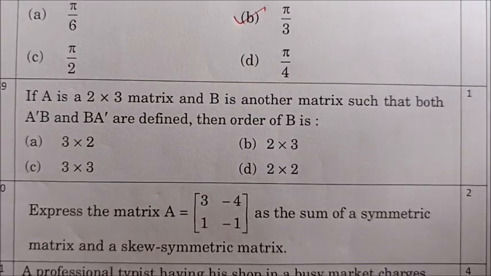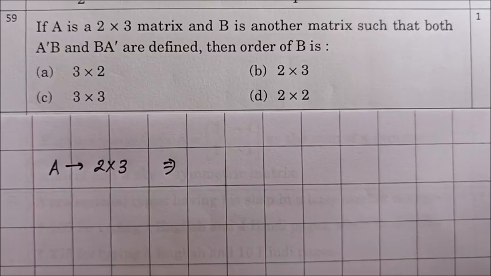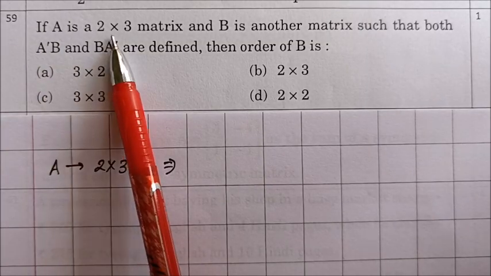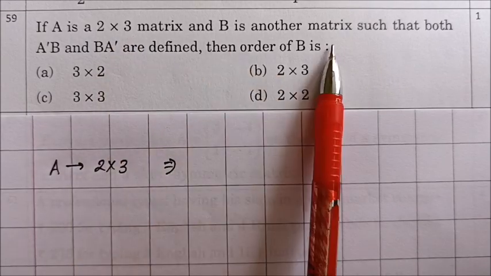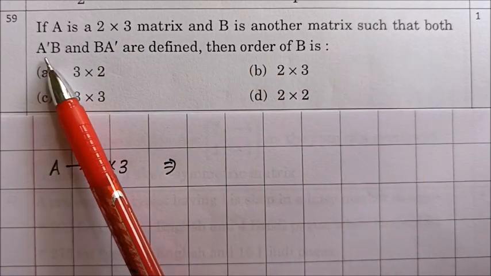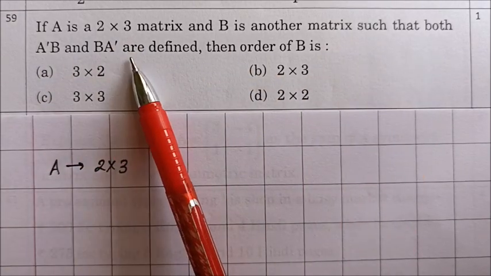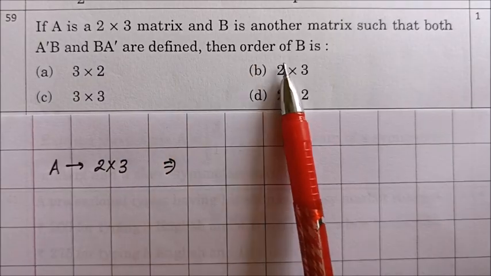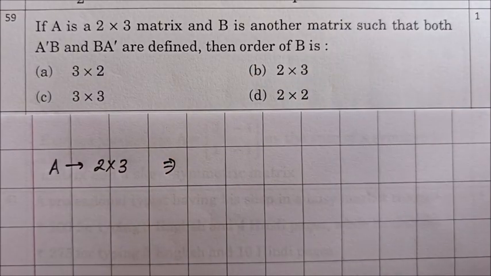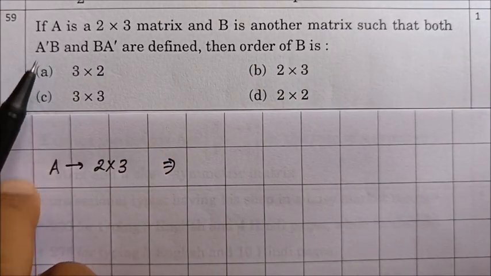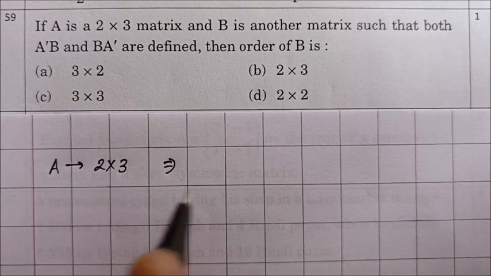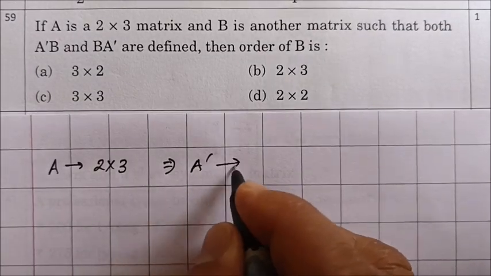Next question. In question number 59, what they have given is that A is a 2 by 3 matrix and B is another matrix such that both A dash B and B A dash are defined. Then the order of B is, you see, A dash B. If A is 2 by 3, A dash order will be 3 by 2.